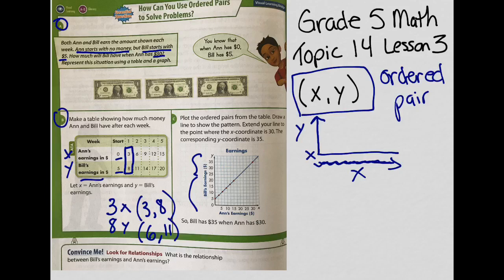When we come here on the 30, which is Ann's money on the bottom, this x-axis, we go all the way up to 35, which is Bill's money on the y-axis, and that's where that point is. What this is saying is when Ann has $30, Bill has $35. That's how you read ordered pairs to solve problems.